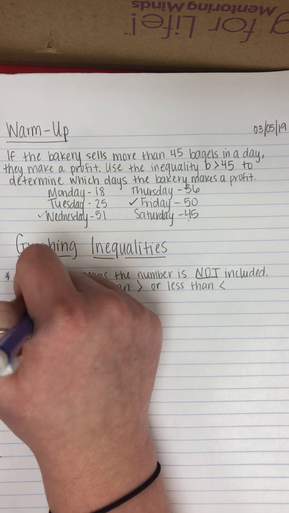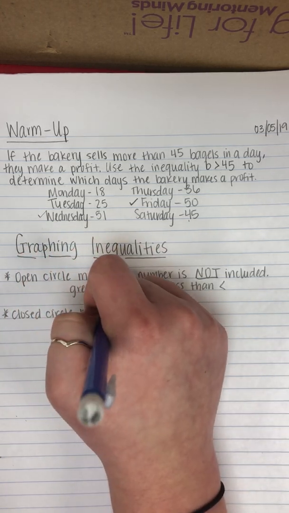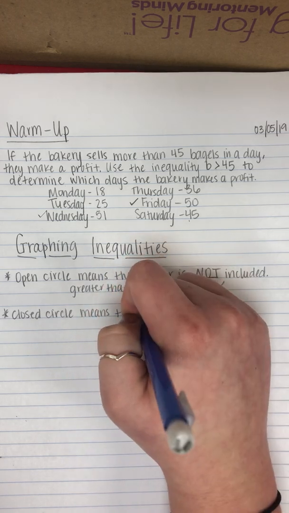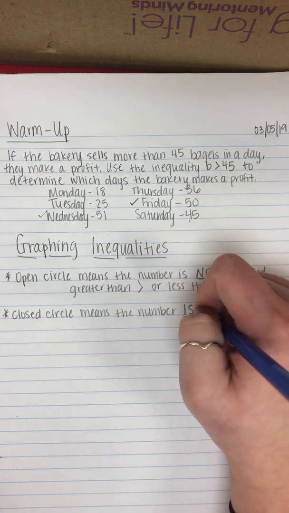A closed circle means the number is included.